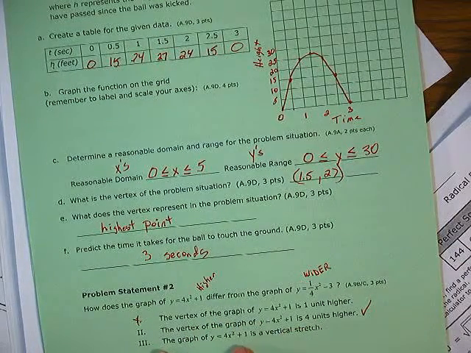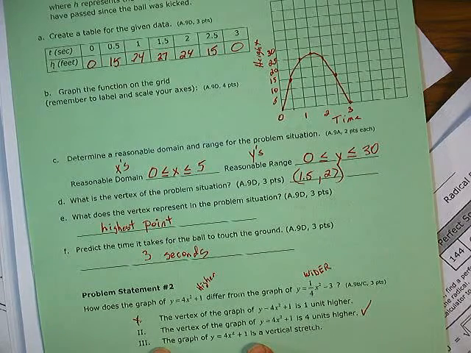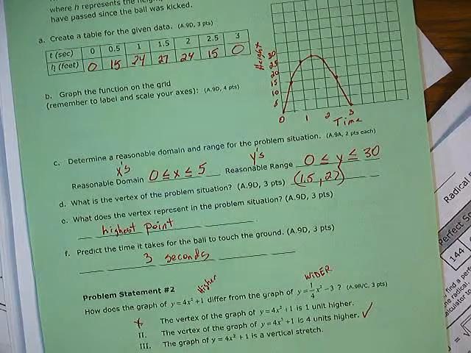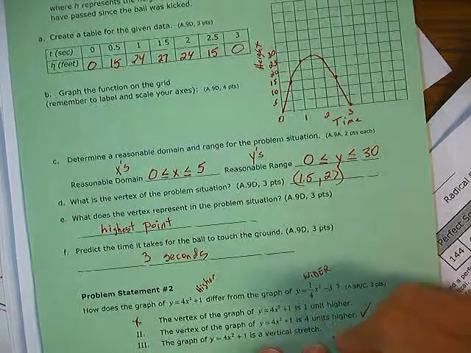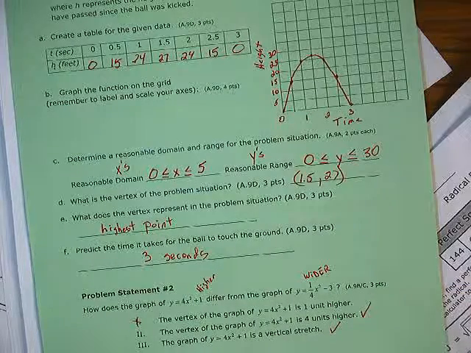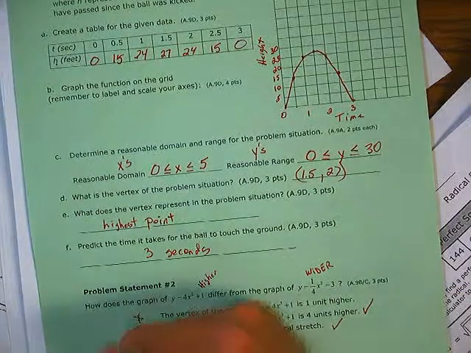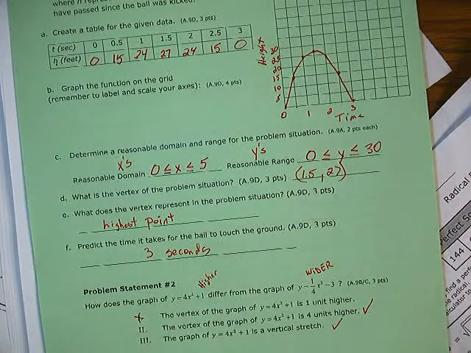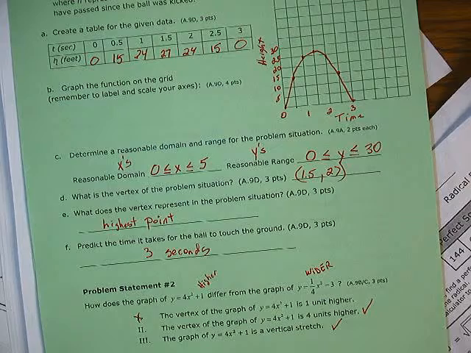The graph of 4x plus 1 is a vertical stretch. Is that a vertical stretch? Yes. So what would be the answer? 2 and 3. Very good. Because when that number's bigger, it's a stretch. When it's smaller, it's a compression.